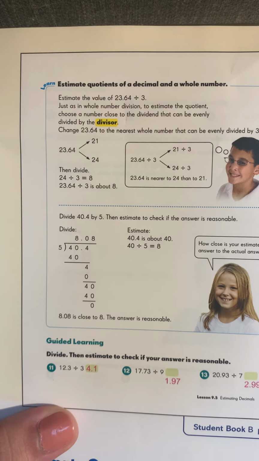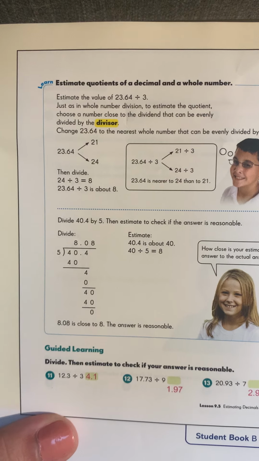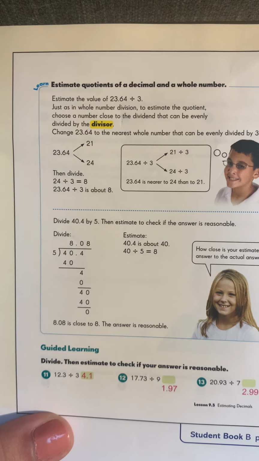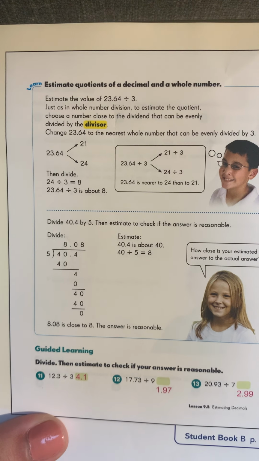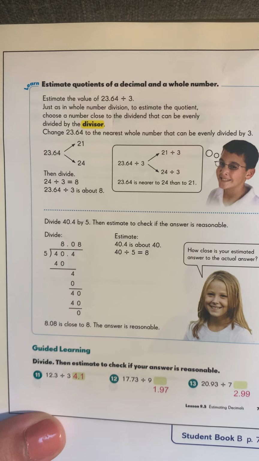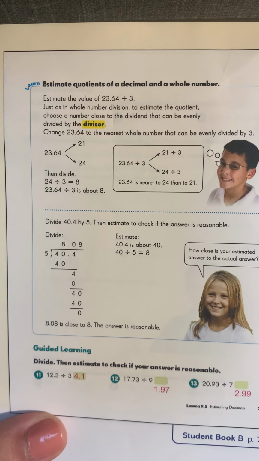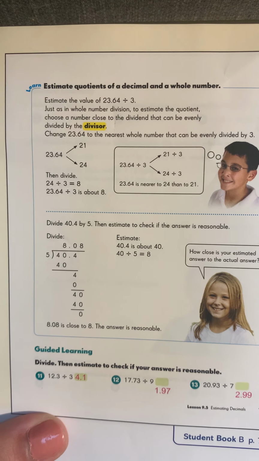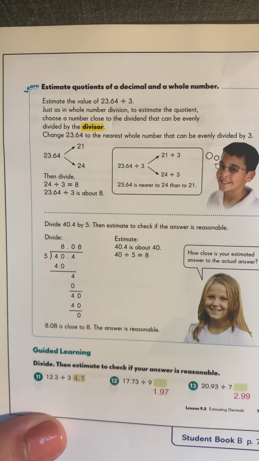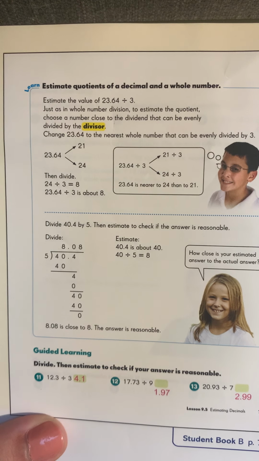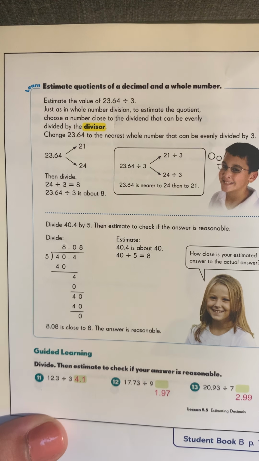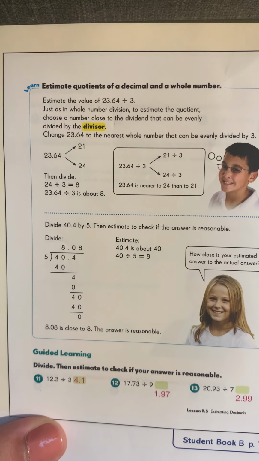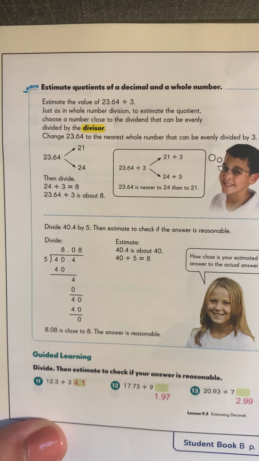Estimate the value of 23 and 64/100ths divided by 3. Just as in whole number division, to estimate the quotient, choose a number close to the dividend that can be evenly divided by the divisor. So, change 23 and 64/100ths to the nearest whole number that can be evenly divided by 3. So 23 and 64/100ths would be close to 21 or 24.